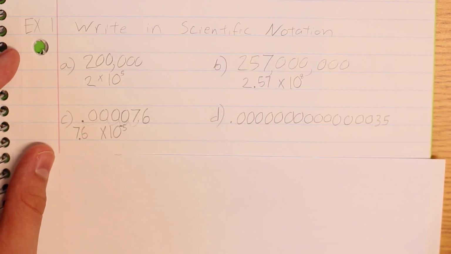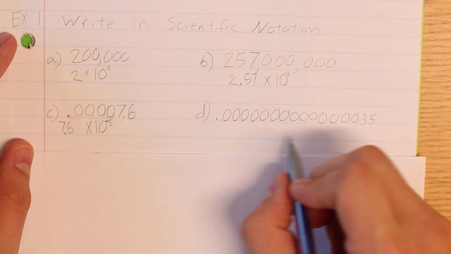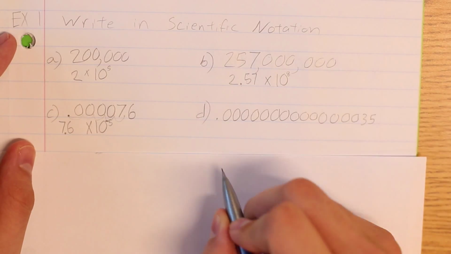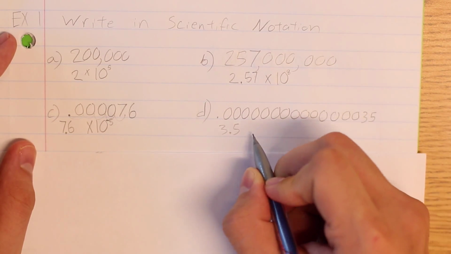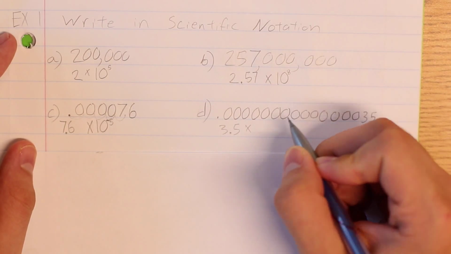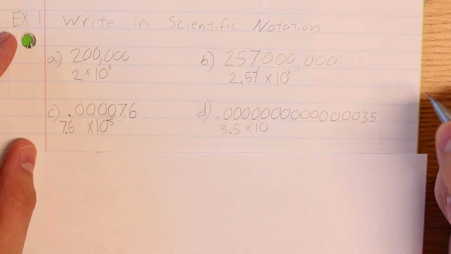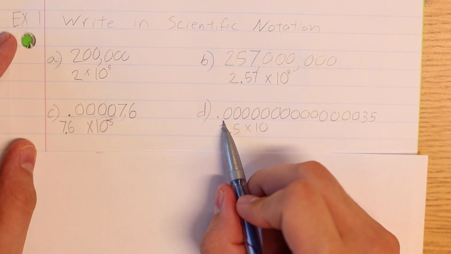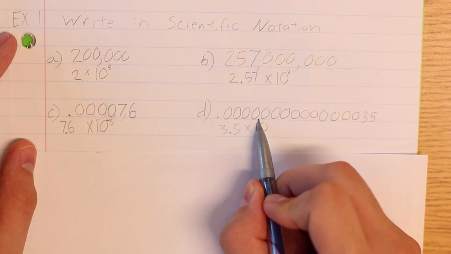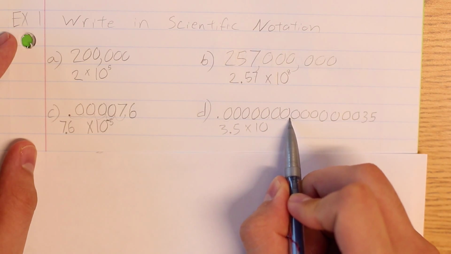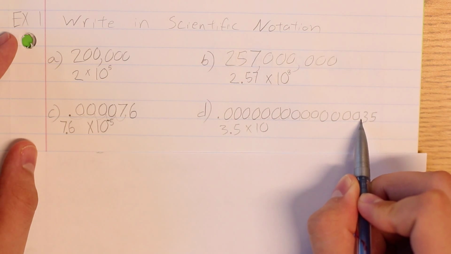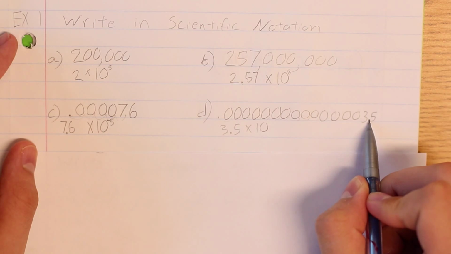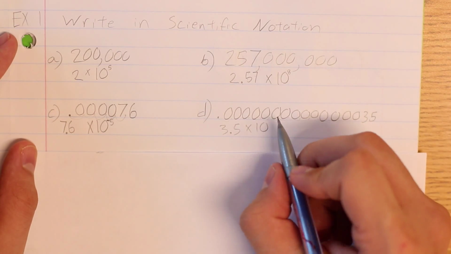So over here, once again, what do we have? We got a 3 and a 5. So we put our 3 and our 5. Can I leave it like that? Nope. Got to put the decimal times what I always times it by? 10. What's the power? Well, you have to move the decimal back. 1, 2, 3, 4, 5, 6, 7, 8, 9, 10, 11, 12, 13, 14, 15 to get it between the 3 and the 5. So 15.